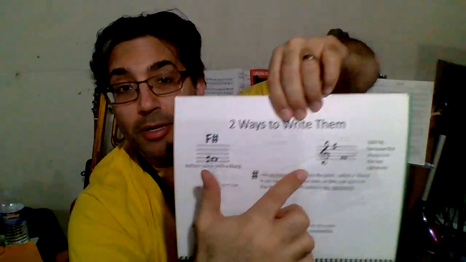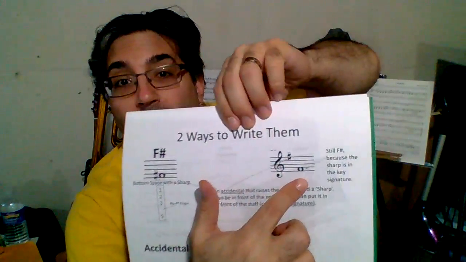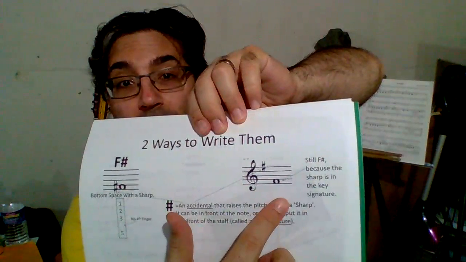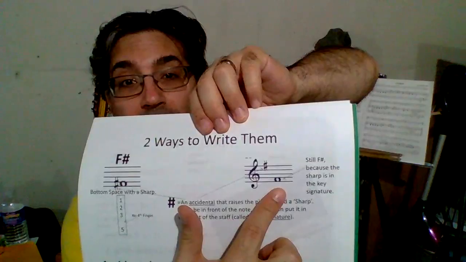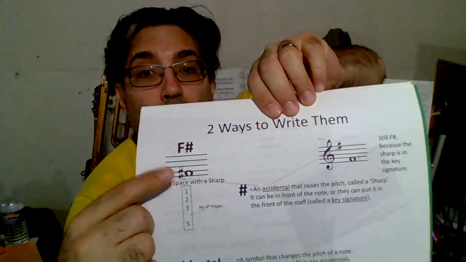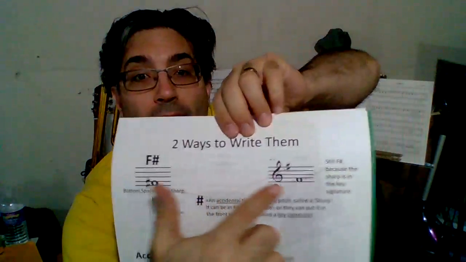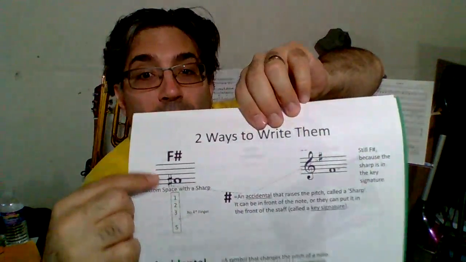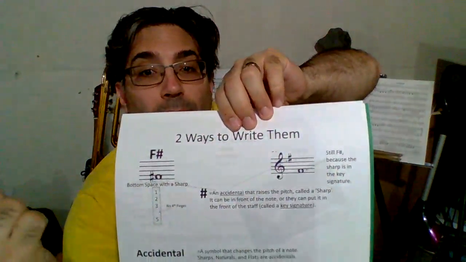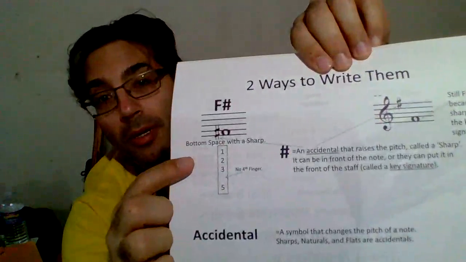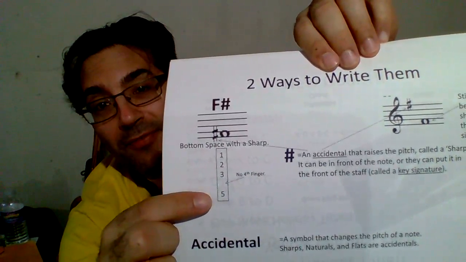So it is very important to notice if there's a key signature, because otherwise, if that wasn't in the key signature, that would just be an F, okay? But since it's in the key signature, that's an F sharp, just like as if you wrote it in the music, okay? So a little confusing. So it's an accidental when it's in the music, and it's a key signature when it's in front of the music, okay?